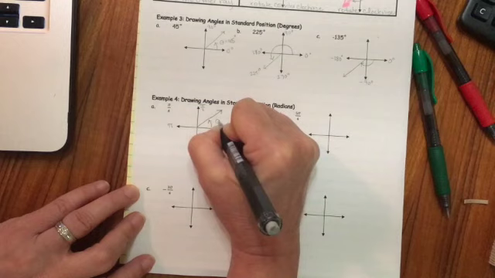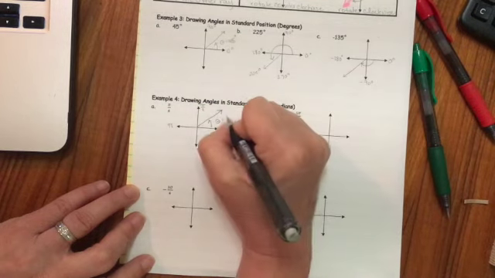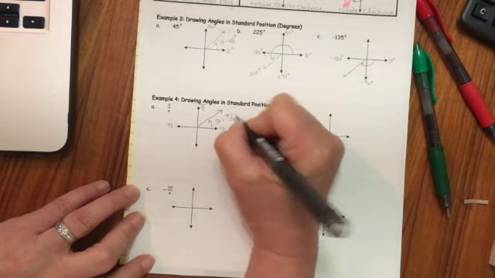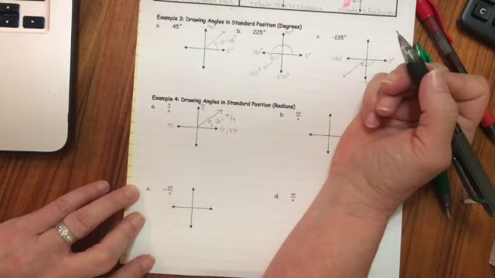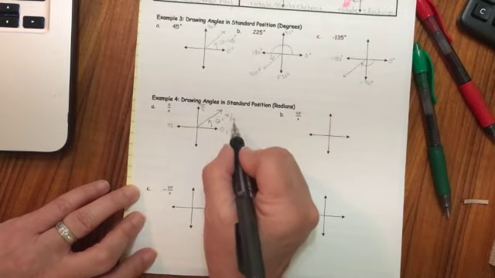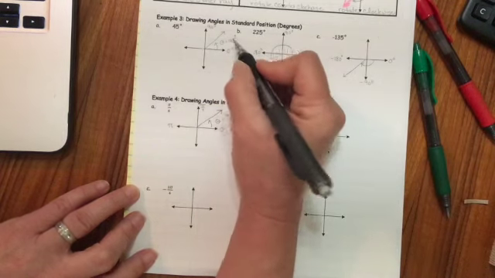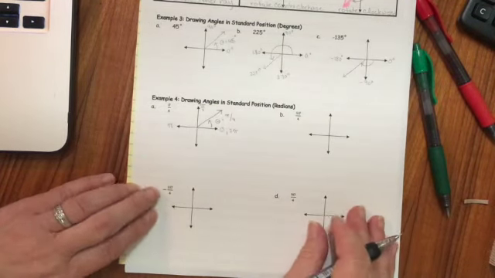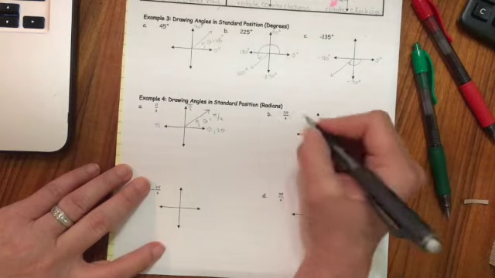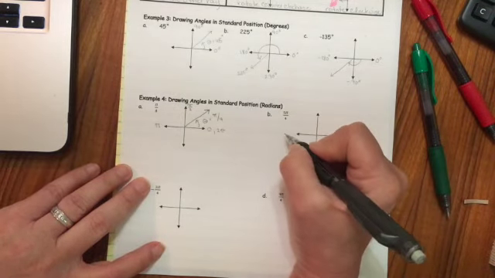So this is a radian measure of pi over 4. Notice it's equivalent to 45 degrees. And that makes sense because pi is 180 degrees, divided by 4 is 45. All right, we saw on the front that 5 pi over 4.